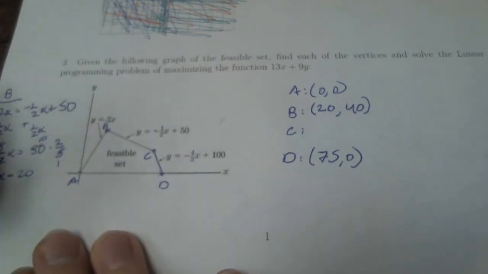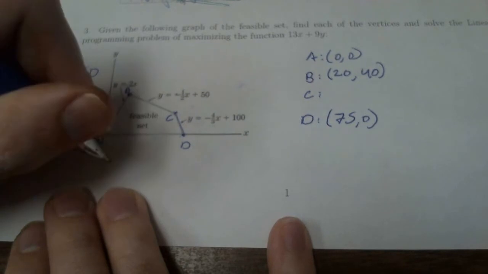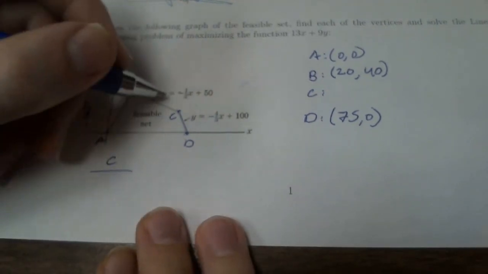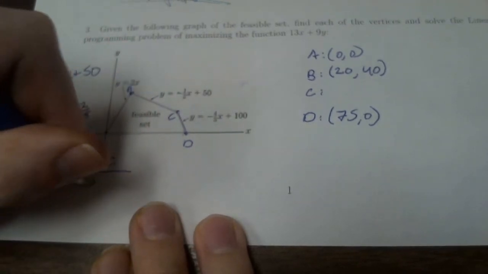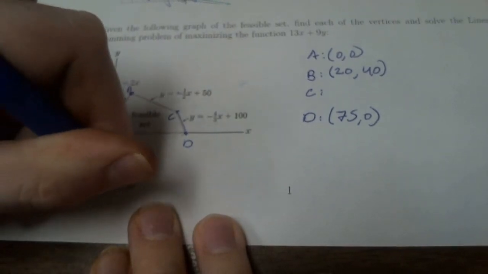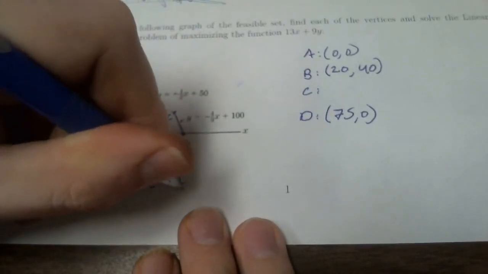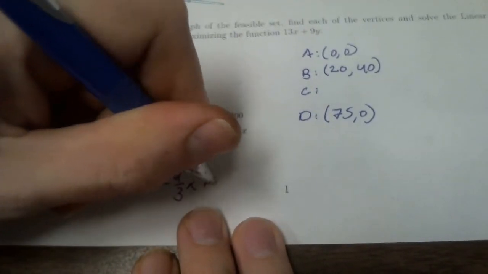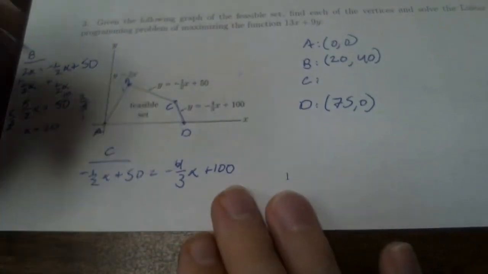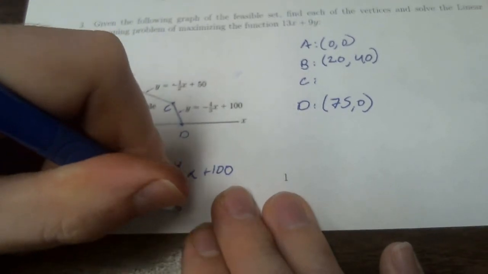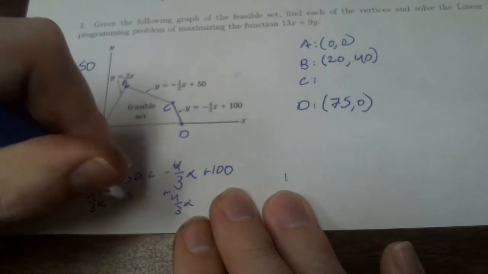Then to find the point C, now we're looking at these two lines. The line -1/2 x + 50 equals -4/3 x + 100. I can add 4/3 x to each side and subtract 50.